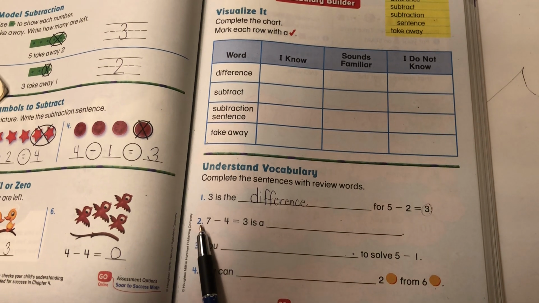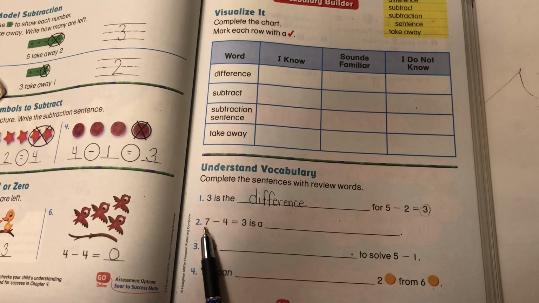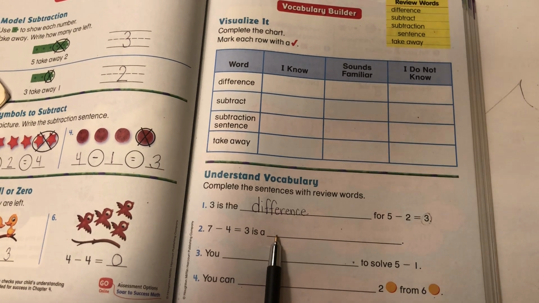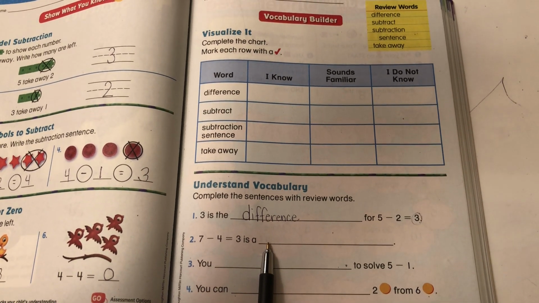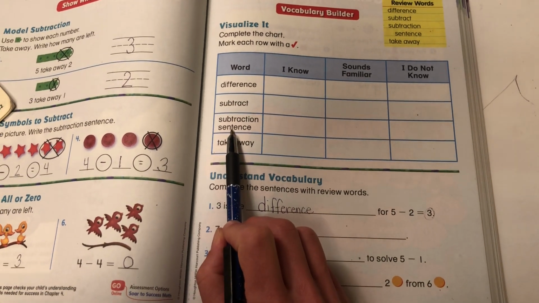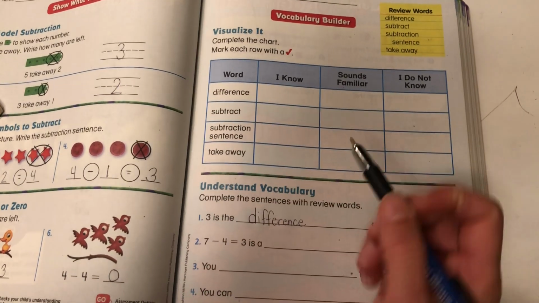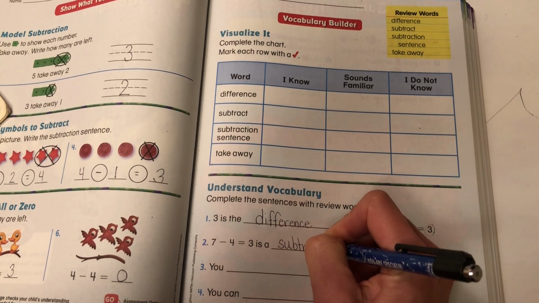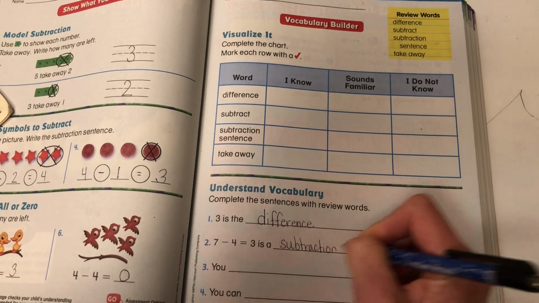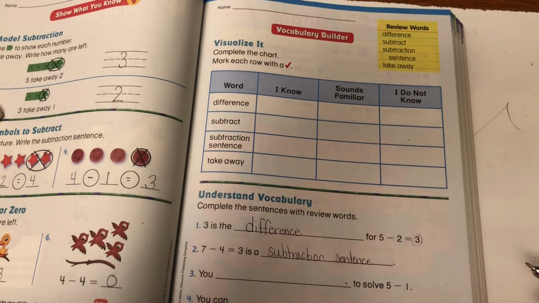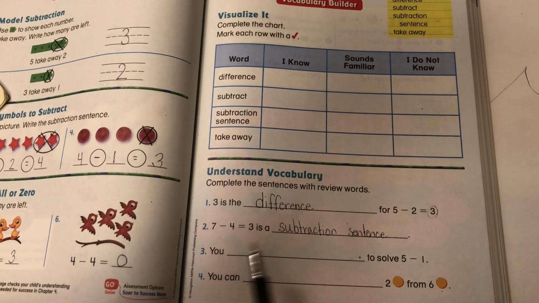Let's move on to number 2. Read it with me, please. 7 minus 4 equals 3 is a... Did you say subtraction sentence? If you did, you would be right. Let's write it on the line. Good. Let's move on.